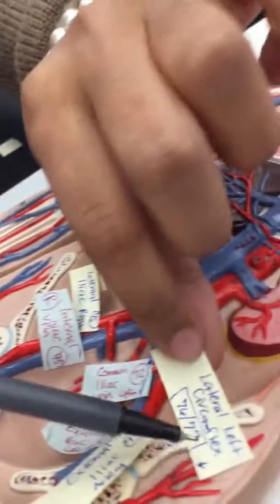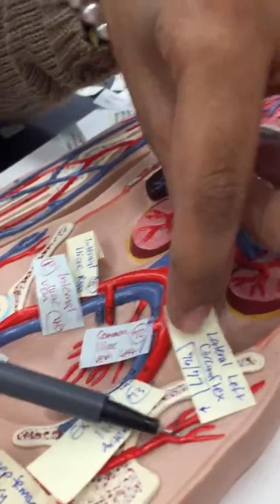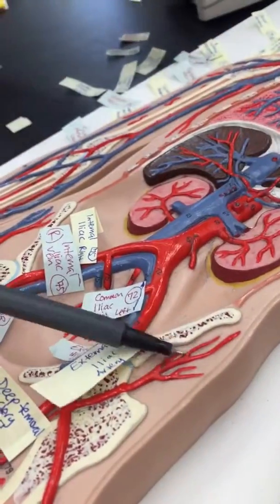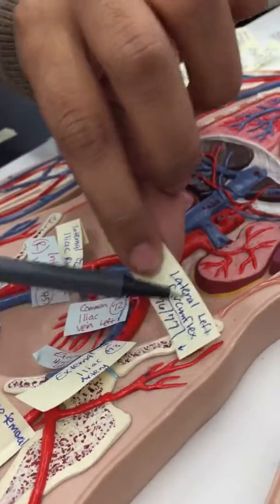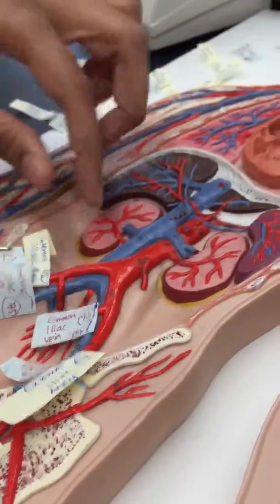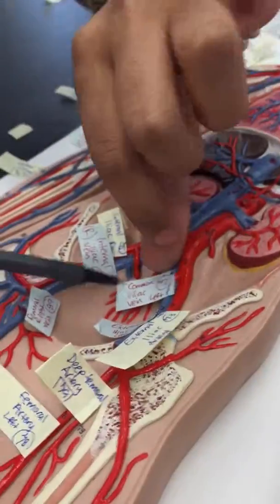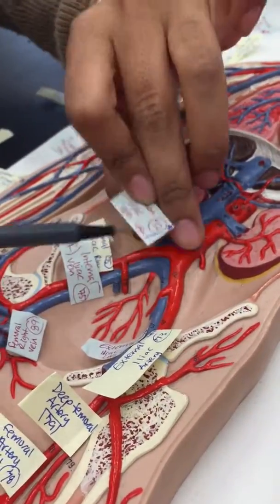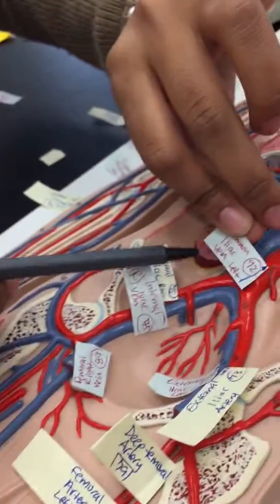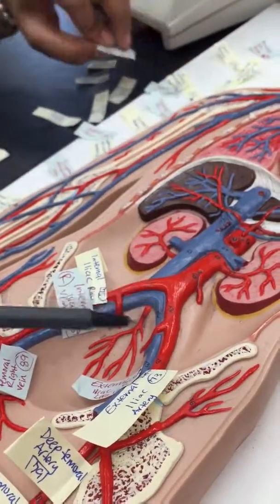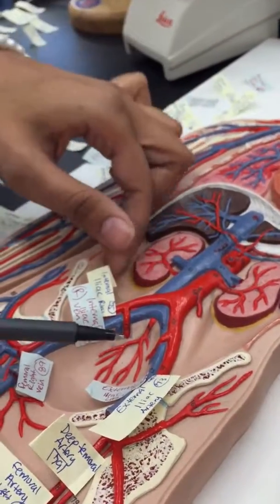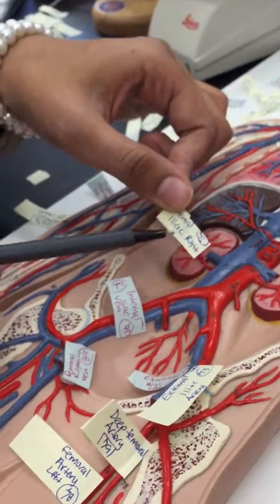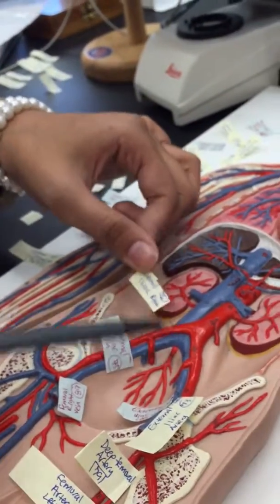Okay, then we have our lateral left circumflex, which is 76, so that's up there. Lateral left circumflex. Then we have number 72, our common iliac vein. Remember, it's blue because it's a vein, and it's common iliac, like your iliac region. Then you have your internal iliac, which is on the right.